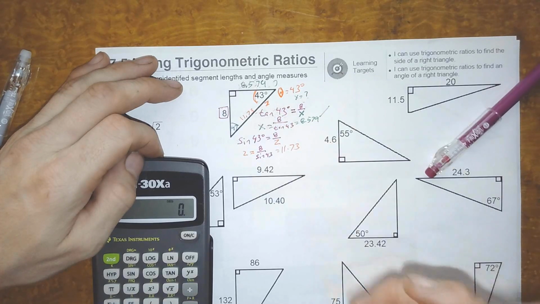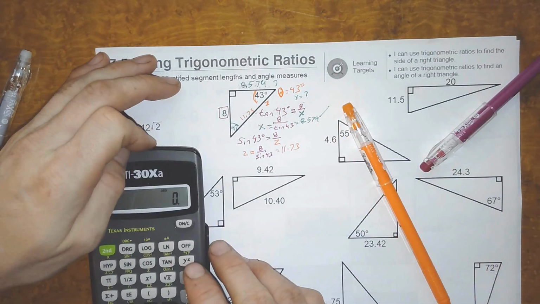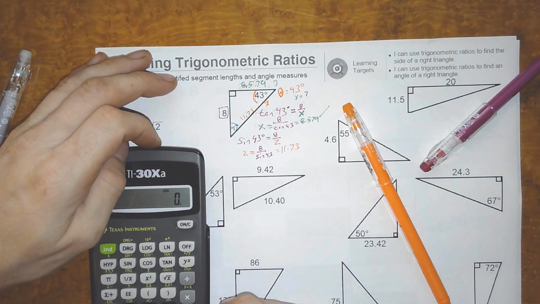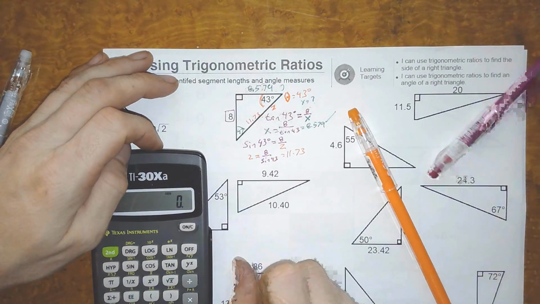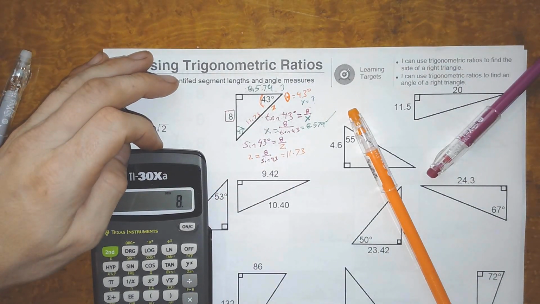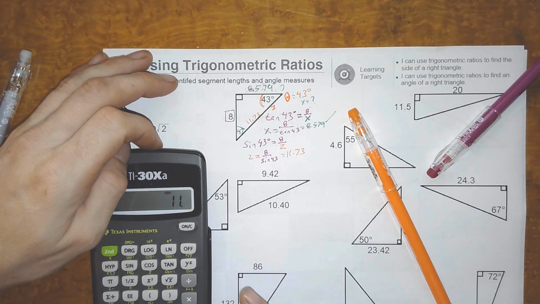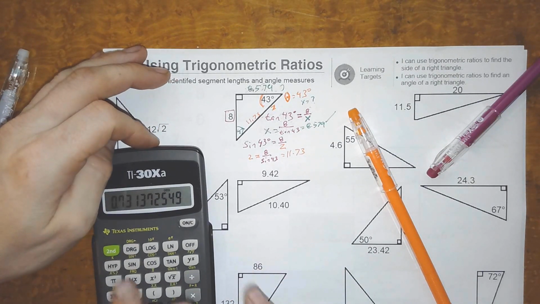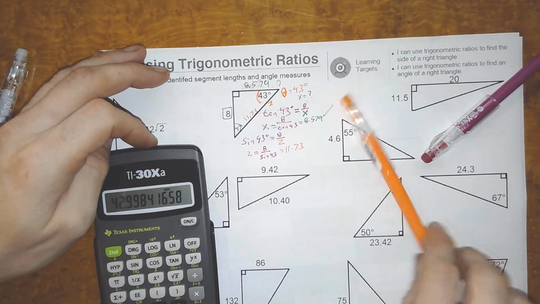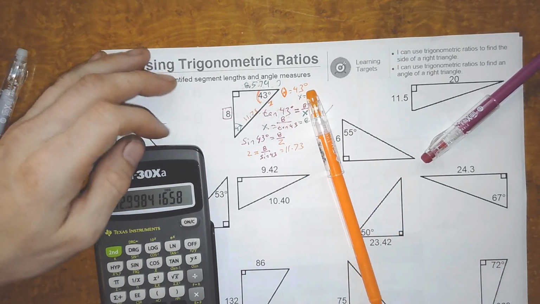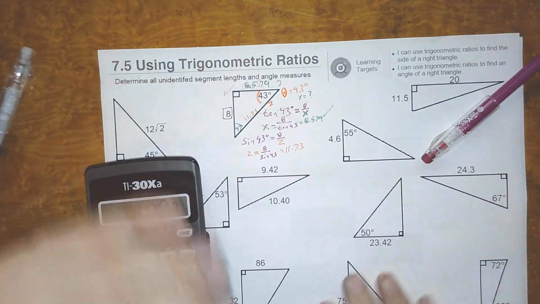We'll double check it using cosine. All right, so cosine is adjacent over hypotenuse. So 8.579 divided by 11.73 equals, and we'll do inverse cosine, and that's 43 degrees, so we know that that's checked right. Okay, so that's how you do that kind of stuff.